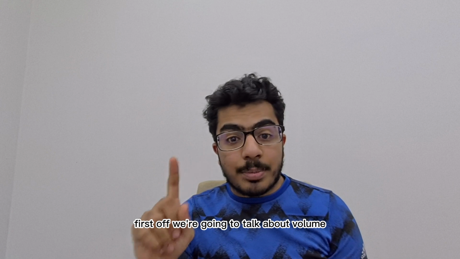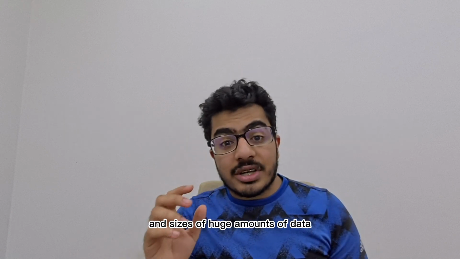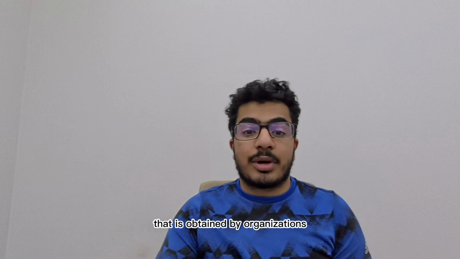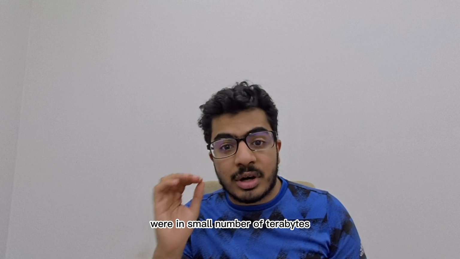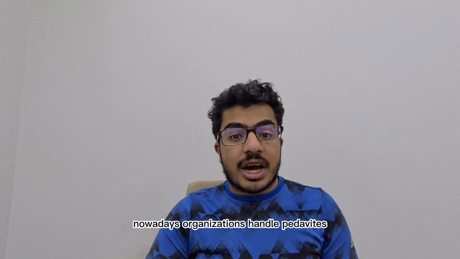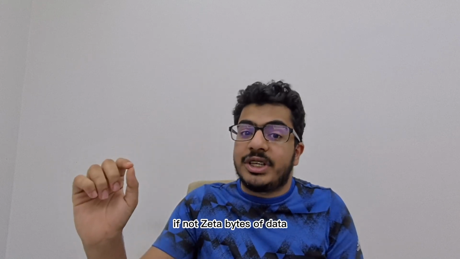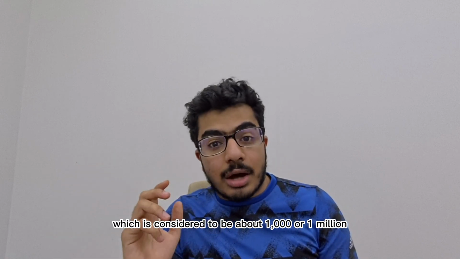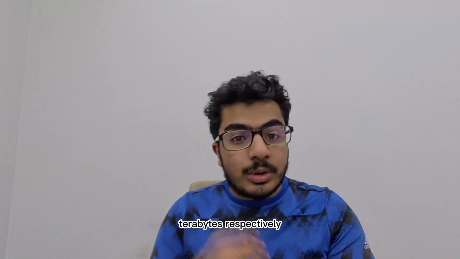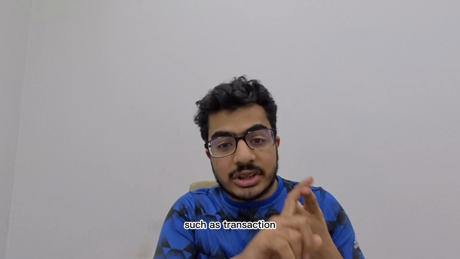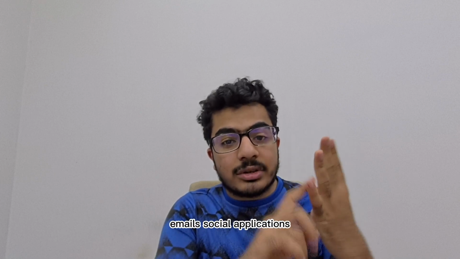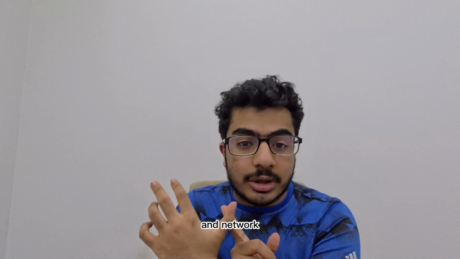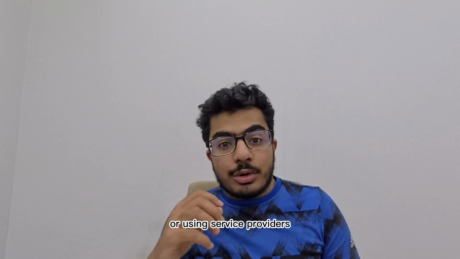First off, we're going to talk about volume, which refers to the number and sizes of huge amounts of data that is obtained by organizations. In the past, the sizes of the data handled were in small numbers of terabytes. Nowadays, organizations handle petabytes if not zettabytes of data, which is about 1,000 or 1,000,000 terabytes respectively, sourced from many platforms such as transaction processing systems, monitoring devices, mobile apps, emails, social applications and networks, and many more. Storing it in the cloud or using service providers such as Azure and Google Cloud.